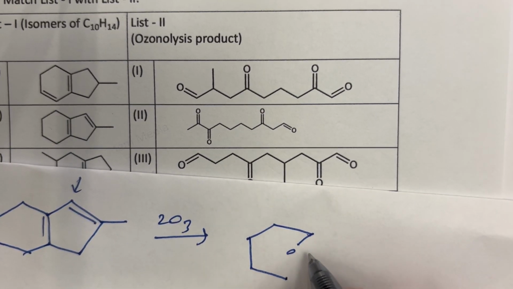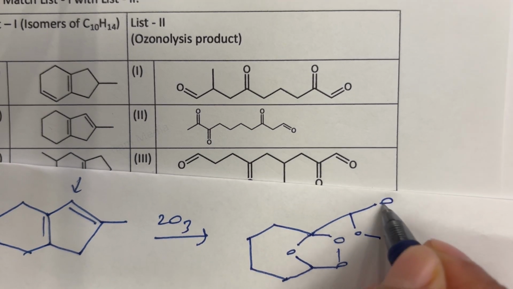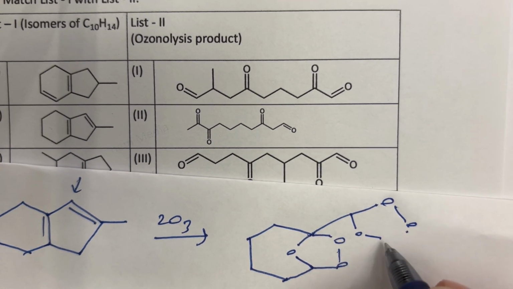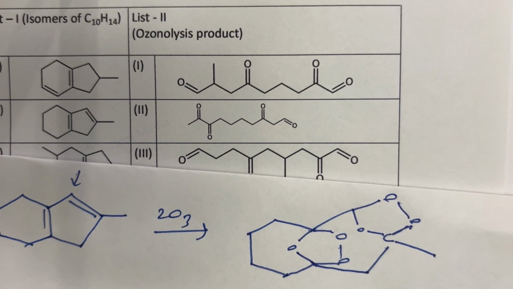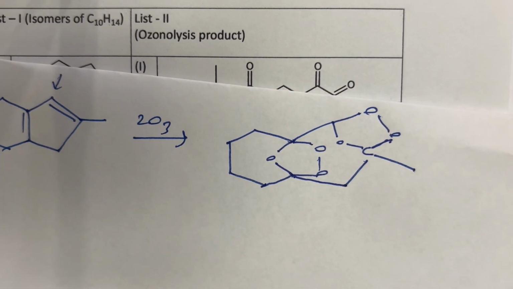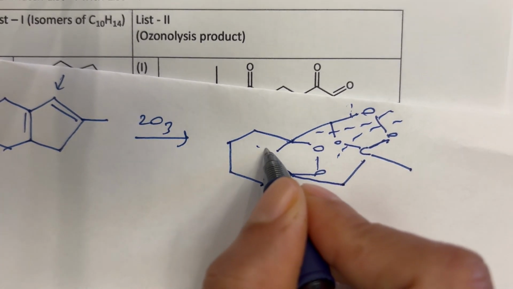So we have O here, and then O, this is connected this way, and then here another O, and then this carbon is connected this way. We have a methyl group here, and then we have CH2, and this is connected here. Okay. So this is CH3. Now if this undergoes reductive ozonolysis, then the breakup happens this way, then here too like this.